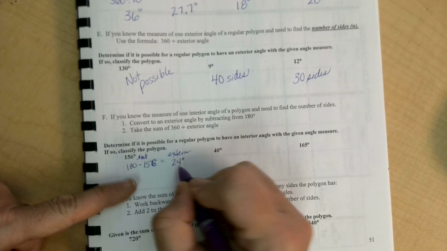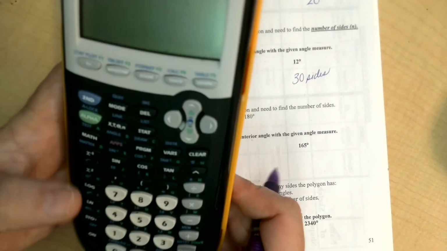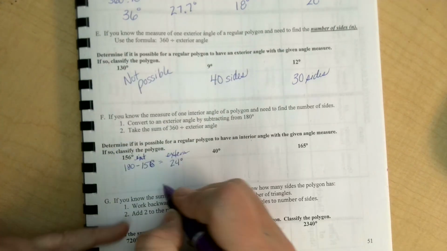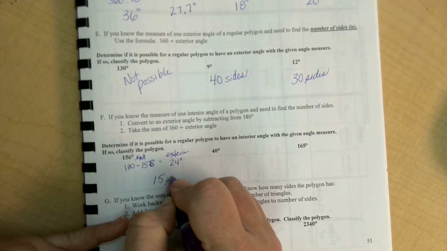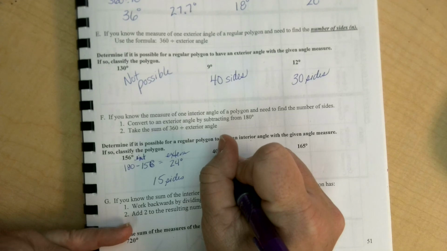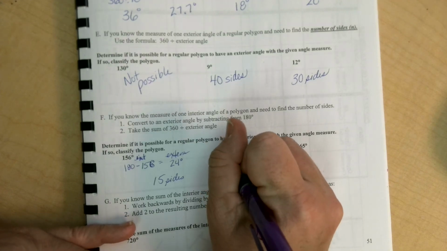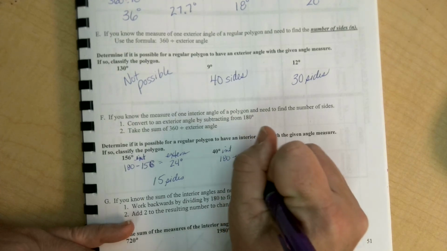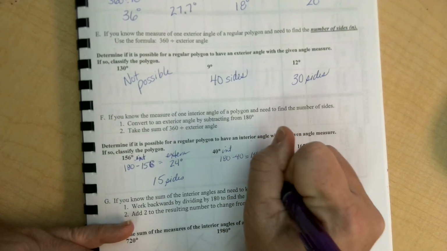So 180 minus 156 gives me 24 degrees. If the outside is 24 degrees, now we can check: 360 divided by 24 works, so it has to have 15 sides. If it has 40 degrees on the inside, you take 180 minus 40, which gives you 140 degrees for the outside angle.